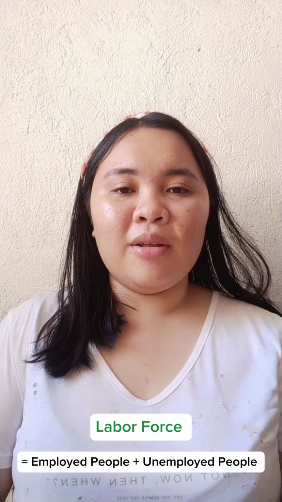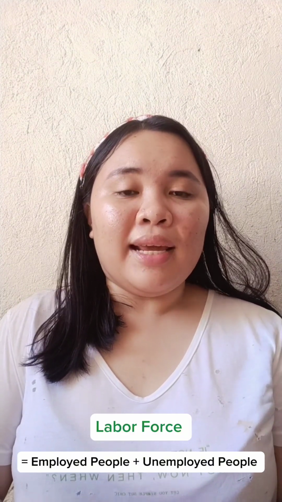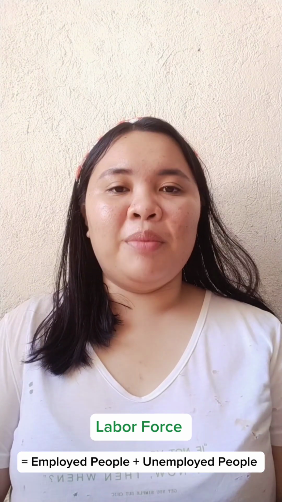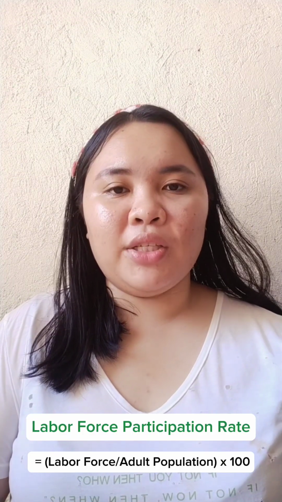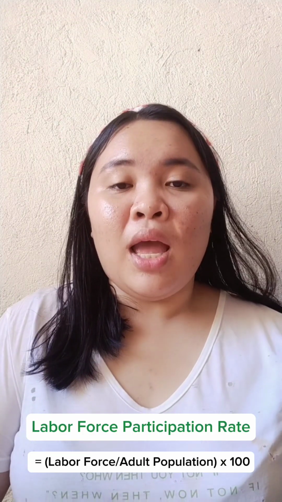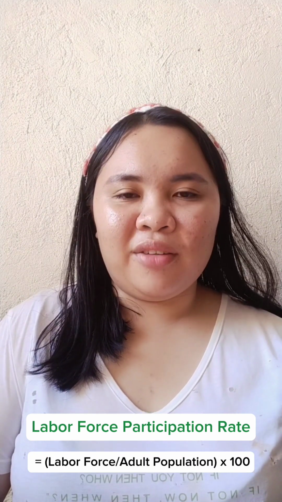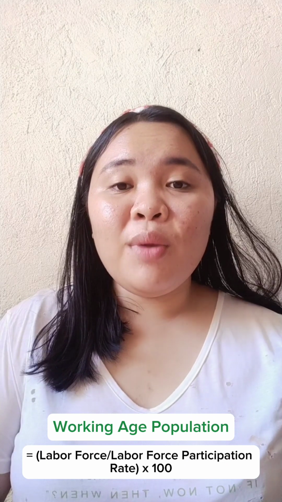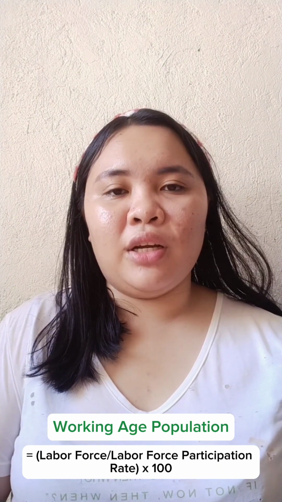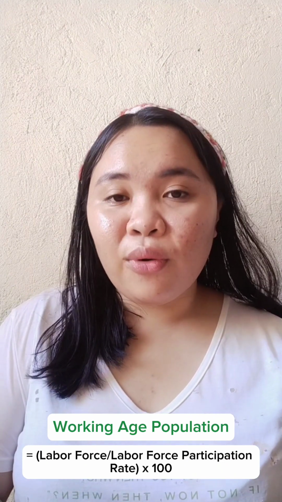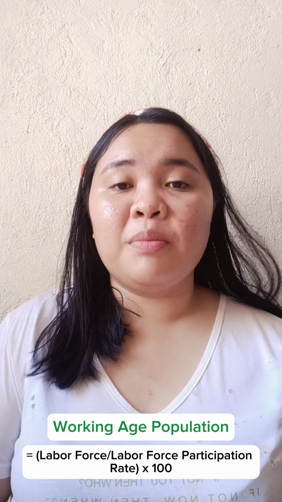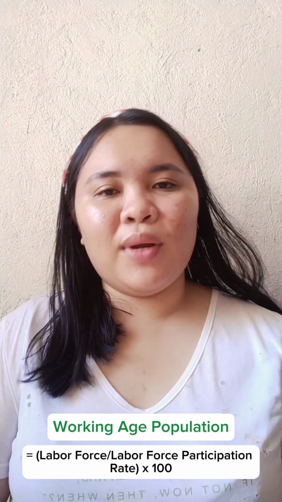Second is the formula of labor force. It is equals to employed people plus unemployed people. Third is the formula of labor force participation. It is equals to labor force divided by adult population times 100. Fourth is the formula of working age population. It is equals to the labor force divided by the labor force participation rate times 100.